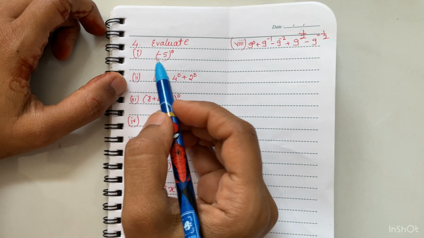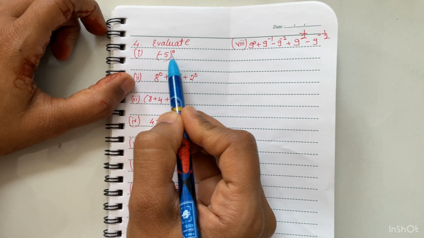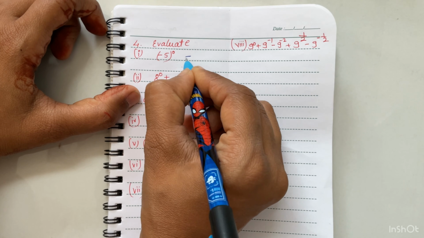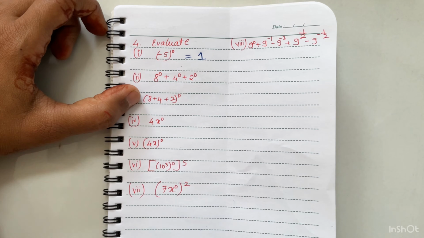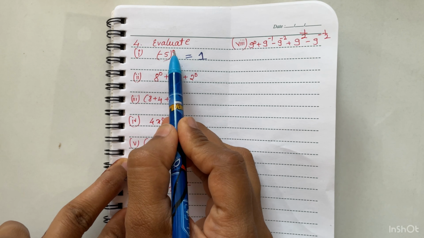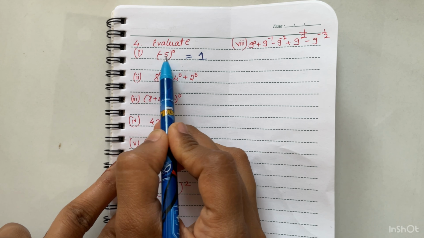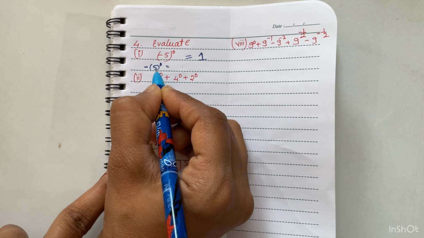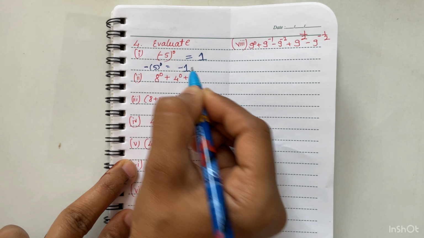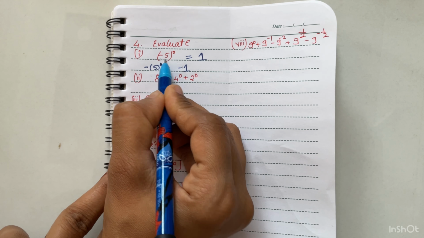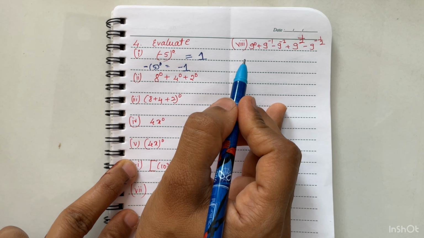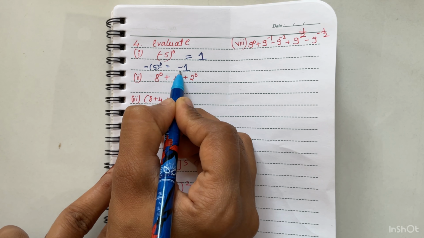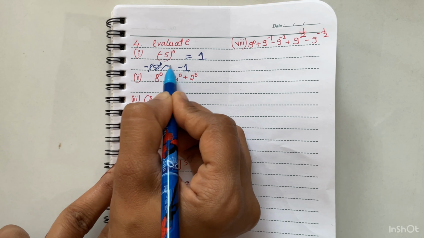Okay, now let's start with the fourth main. In that the first question is minus 5 raised to the power 0. See, we know that any number having power 0, the answer we will get is 1 only. Okay, and remember one thing here: this power is applicable together to minus 5. What if it is minus 5 raised to the power 0 with the minus outside? That time we would get minus 1, but here the minus and 5 are together and its power is 0, so we will get the answer plus 1. But if the minus is outside and only the number is raised to the power 0, then we would get the answer as minus 1. Okay, this is just extra information.